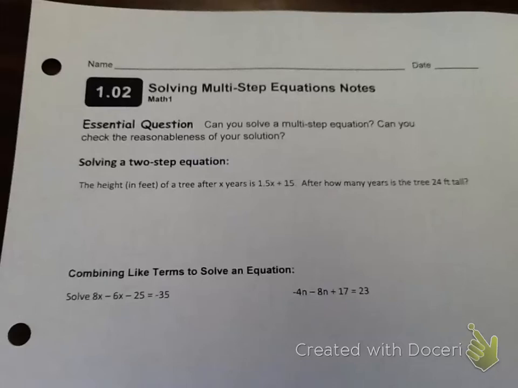Alright, Math 1. Today we're solving multi-step equations, which is, again, review from last year. Your essential question is, can you solve a multi-step equation, and can you check the reasonableness of your solution? So let's take a look at our first problem here. It is solving a two-step equation, which should be pretty easy.